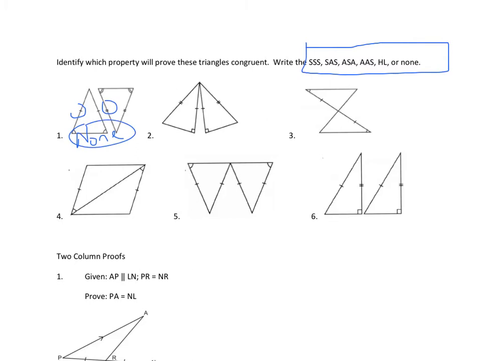If you look at 2, we're dealing with a right triangle, and we have the hypotenuse congruent. Remember, hypotenuse is across from the right angle. And we have a leg congruent to the other leg, so those two triangles would be congruent by hypotenuse leg.